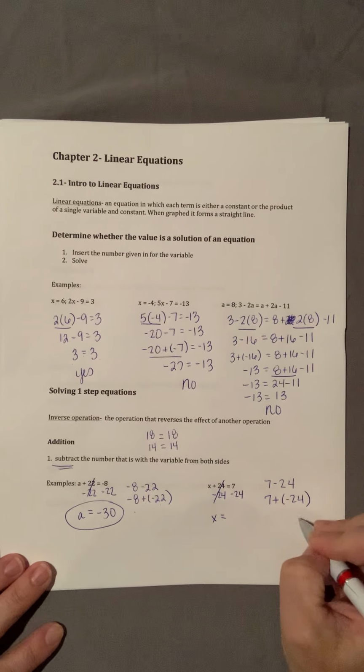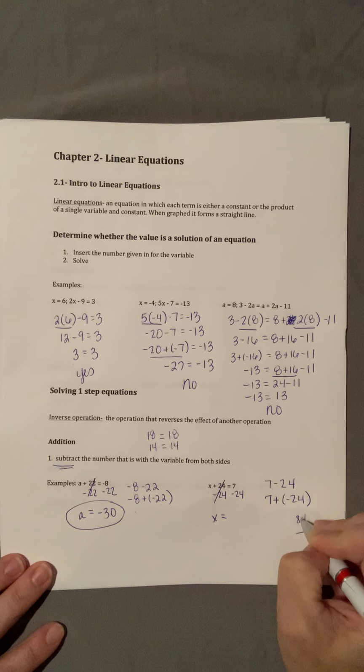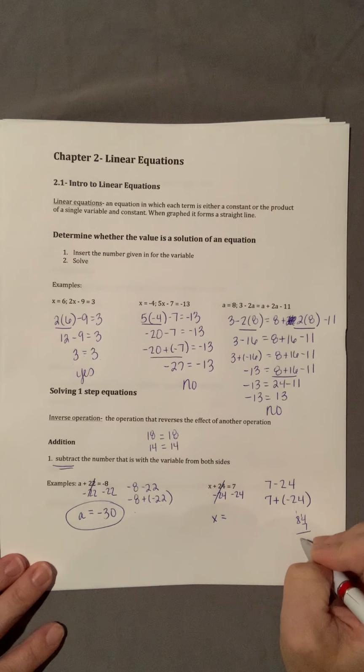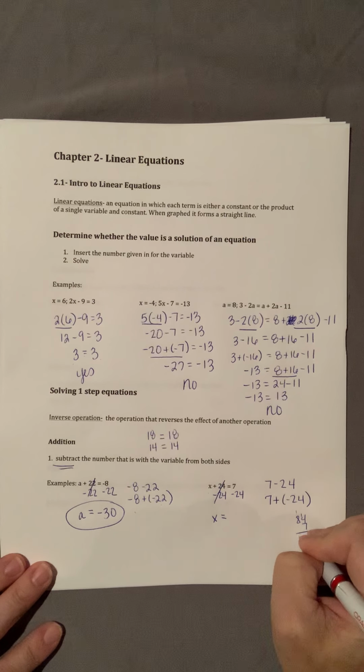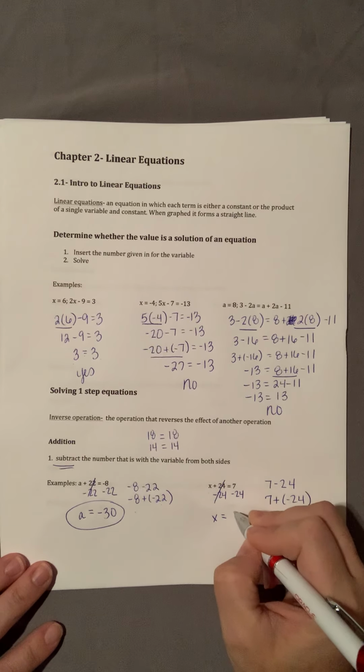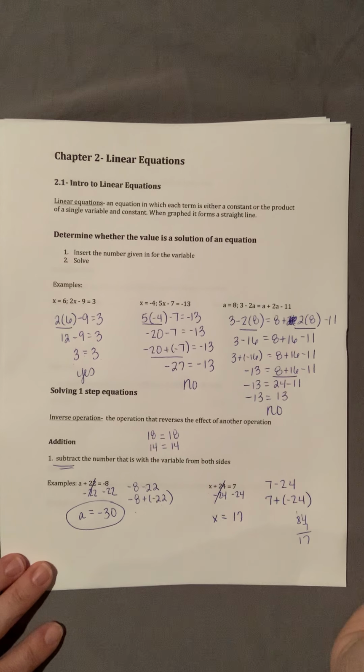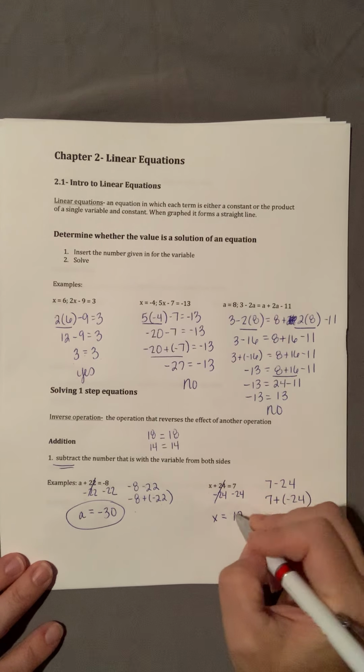24 minus 7, I believe, is 14. 4, 5, 6, is it 17? 17. And the 24 is bigger, so it's negative.